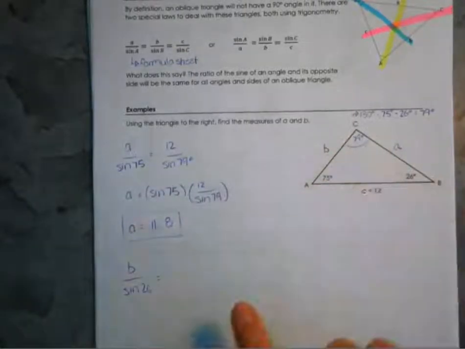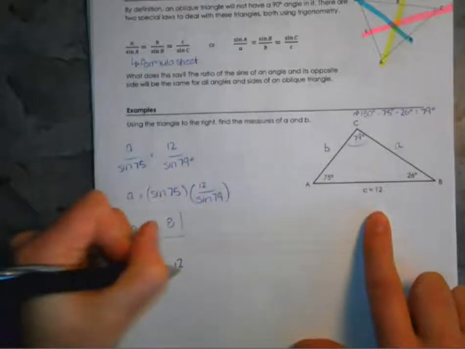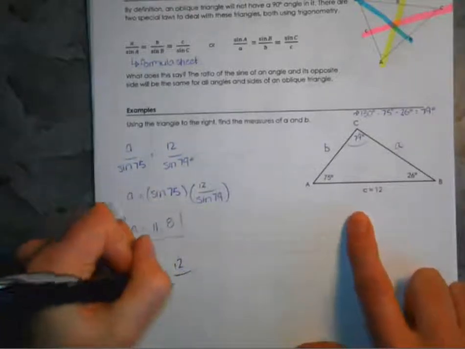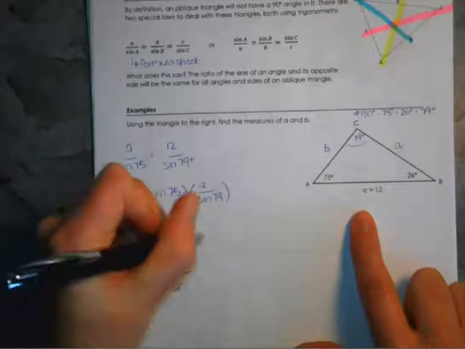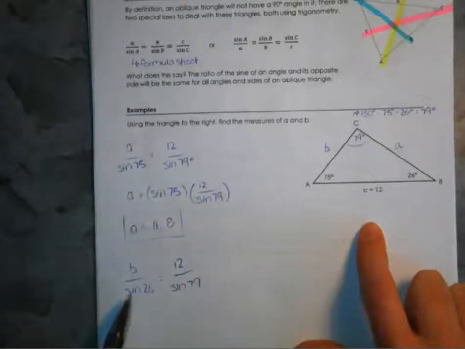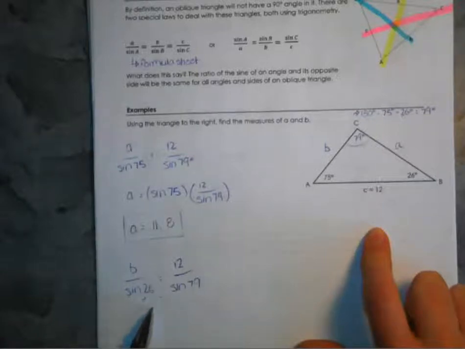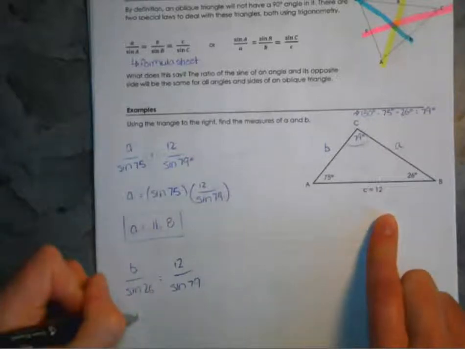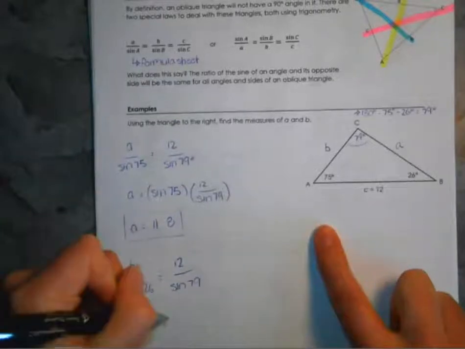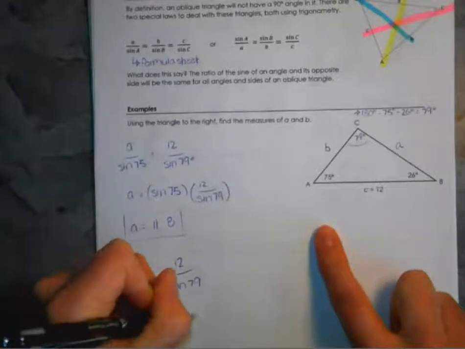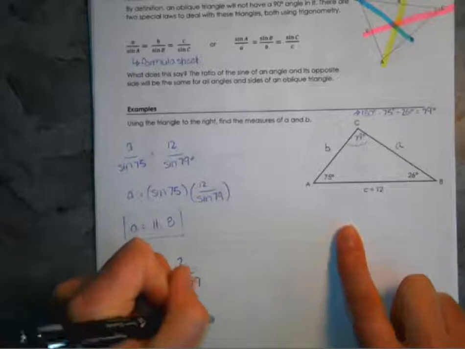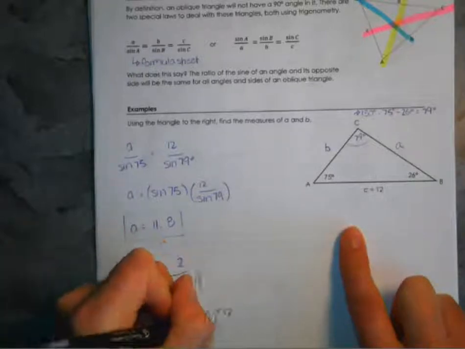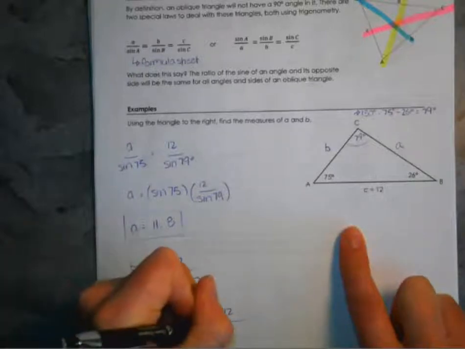So I'm going to use side C again, which is 12 over sine of angle C, which is sine 79. And as you can see, the math is the same. We just need to multiply this sine 26 away from the B. So we're going to have B being equal to sine 26 multiplied by 12 over sine 79.